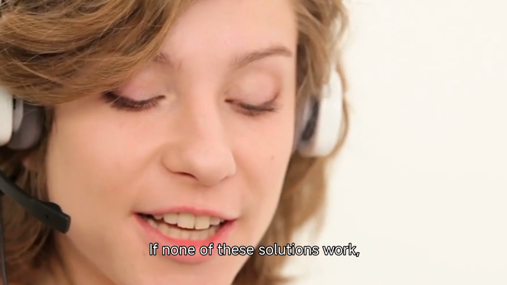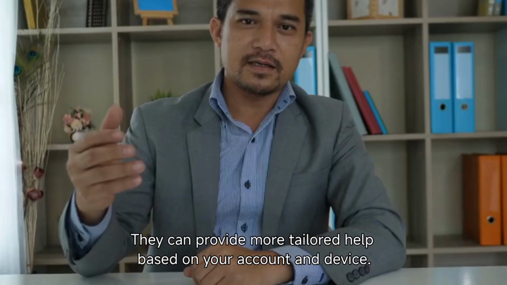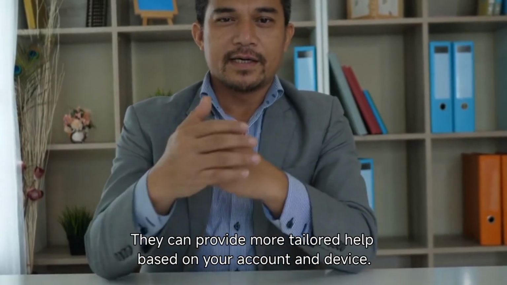If none of these solutions work, consider contacting Netflix customer support for further assistance. They can provide more tailored help based on your account and device.